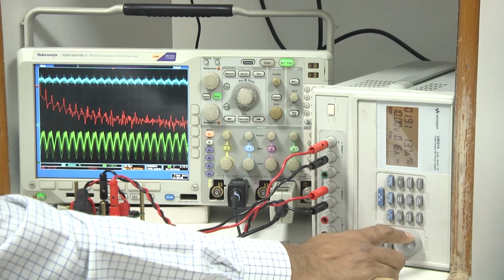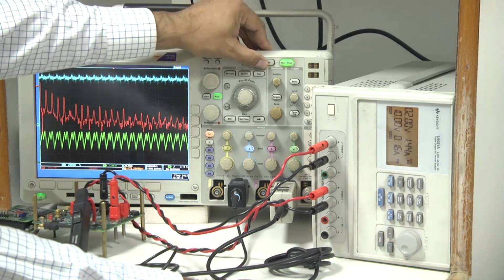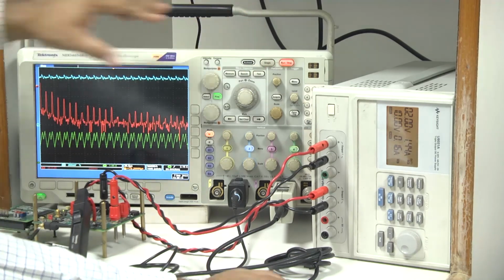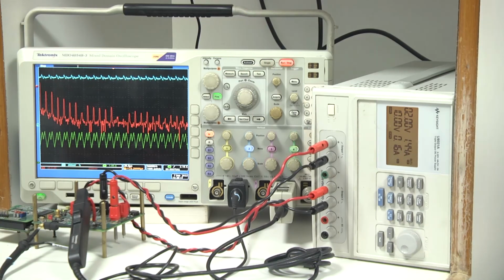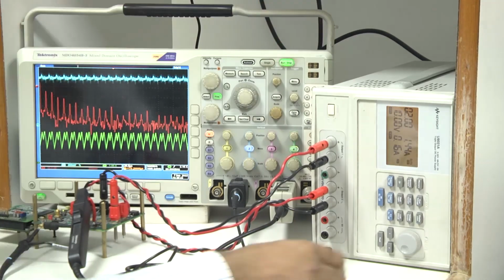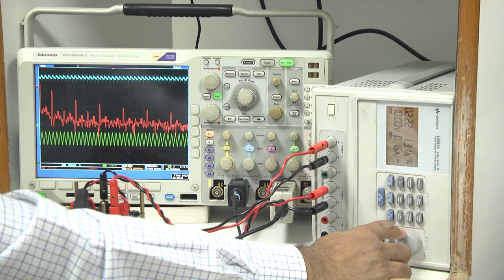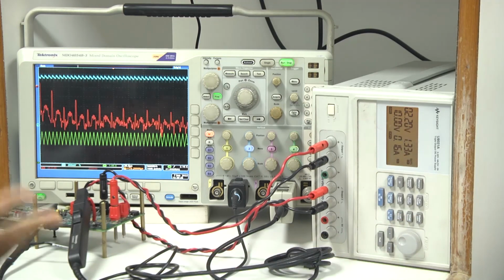Now we are going to 2 volt operation. At 2 volt, it is also unstable, but it is somewhat better than the earlier case when there was no ramp compensation. Now we are further increasing the input voltage to 2.2 volt. We want to show 2.2 volt. Now it is stable, which was unstable earlier.